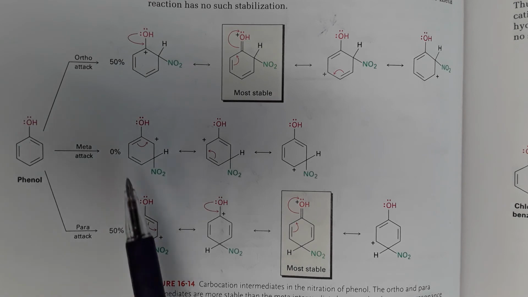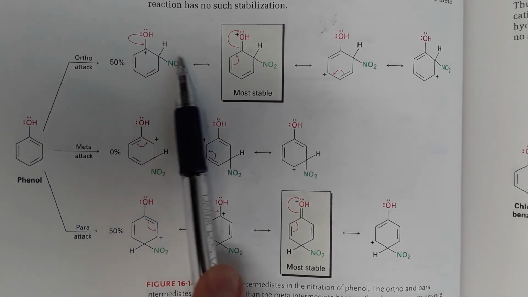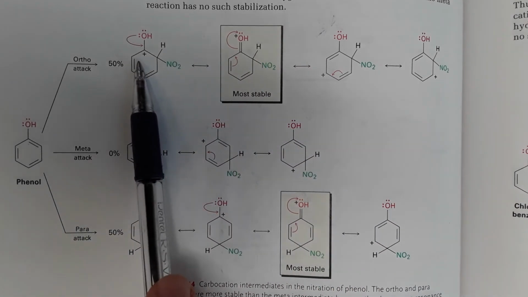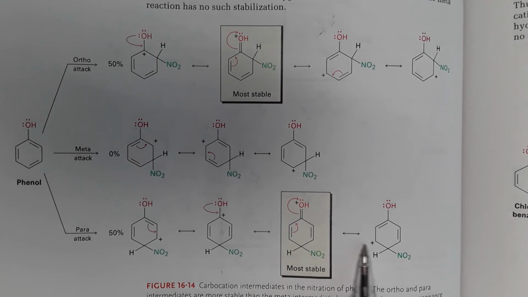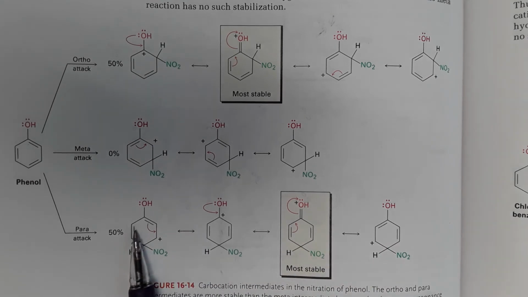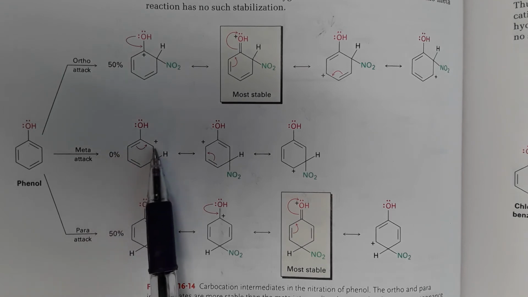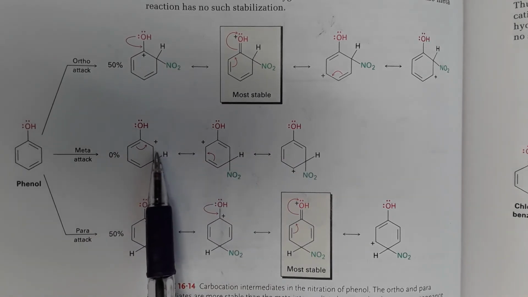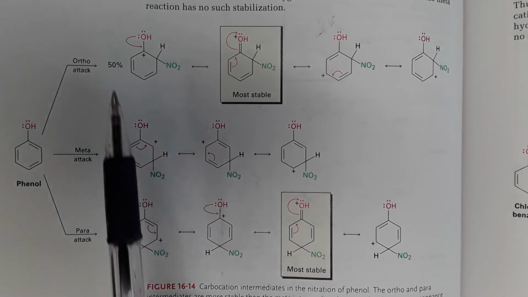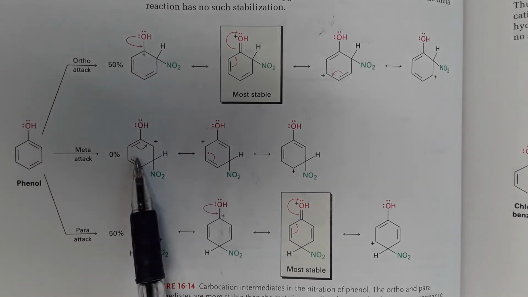Okay? Then there's resonance structures. This intermediate, if it adds ortho, has four resonance structures stabilizing that positive charge. If it adds para, then it has four resonance structures stabilizing that positive charge. And if it adds meta, it only has three resonance structures that are stabilizing that positive charge. So think about it. This is the intermediate that we just drew on our energy diagram.